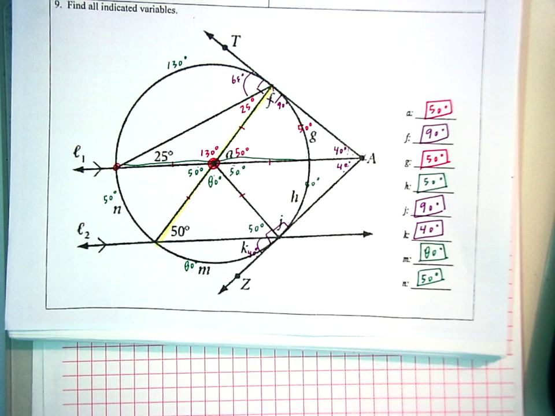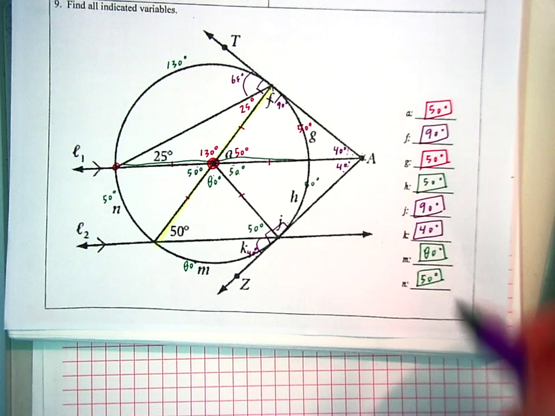So there's a lot of other little connections that we could make, but we have filled in all of our gaps to the right, so we are good.